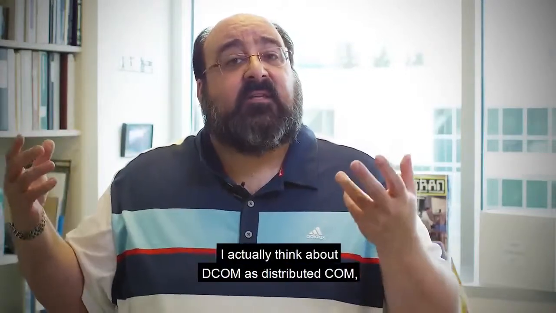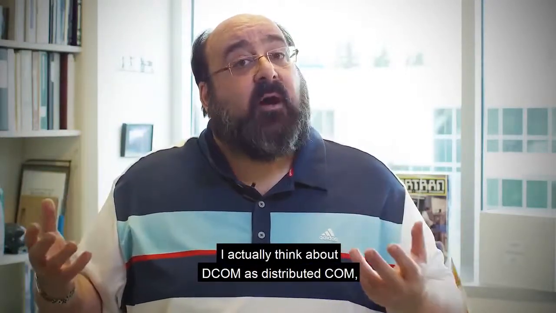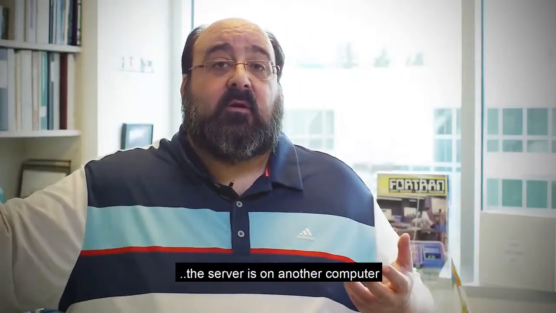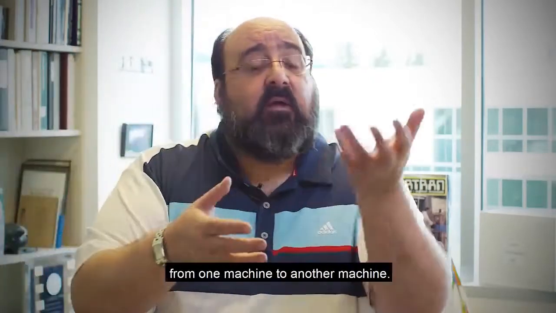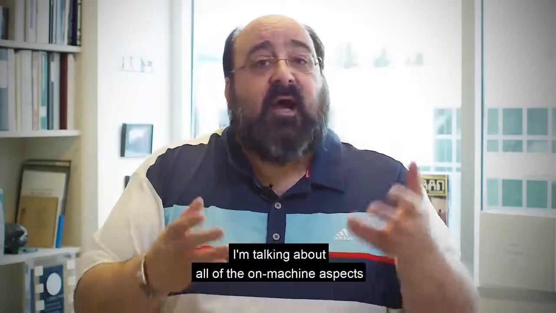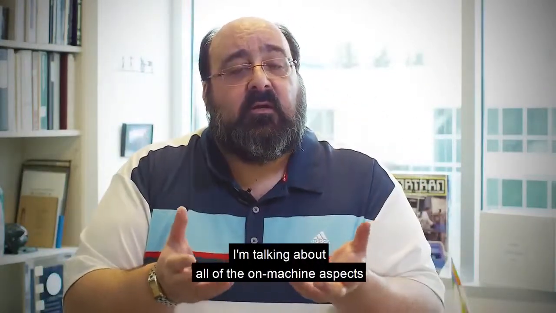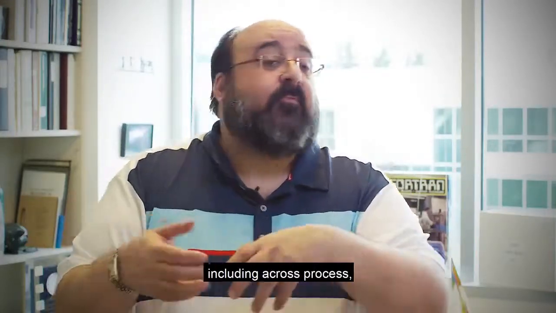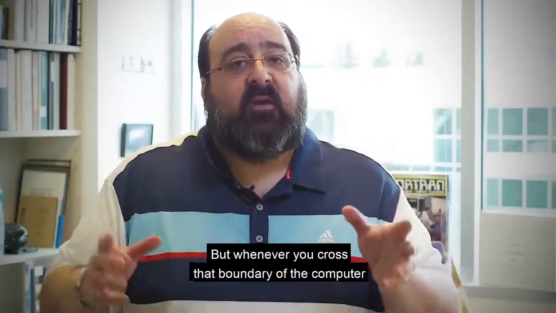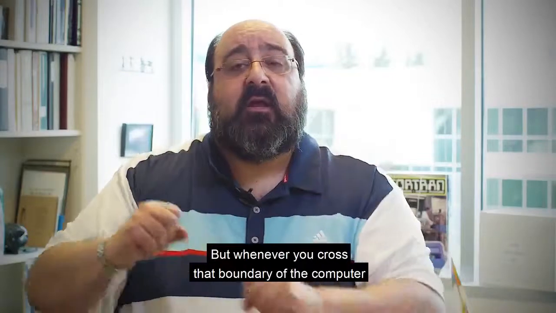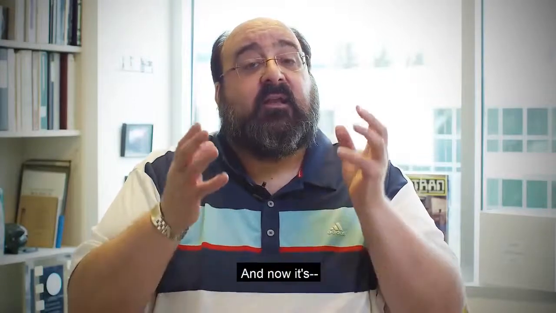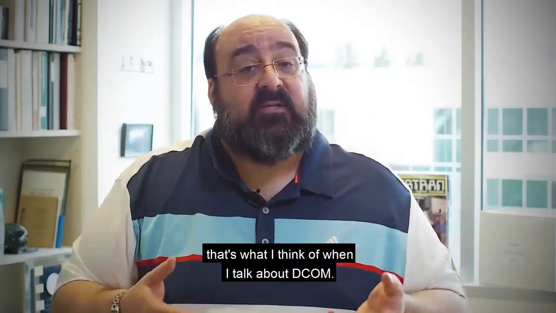When I think about DCOM, I actually think about DCOM as distributed COM, which is what the original name was. And the idea here is that the server is on another computer. And so you're interacting over a network from one machine to another machine. So when I talk about COM, I'm talking about all of the on-machine aspects, including across process, across apartment, across threads, across whatever. That's all COM to me. But whenever you cross that boundary of the computer and start talking to another computer, now all of a sudden it's distributed. And now that's what I think of when I talk about DCOM.